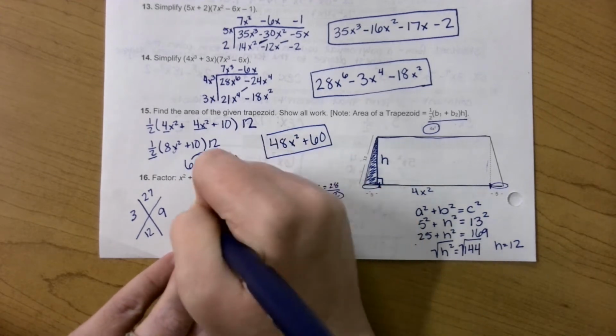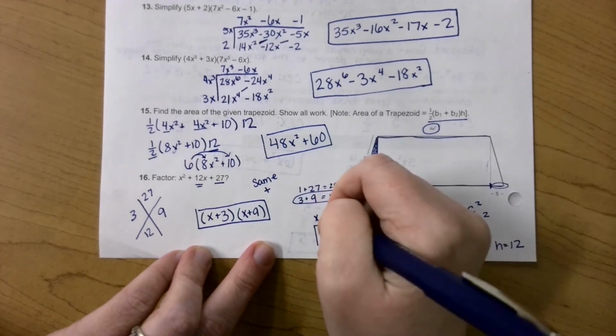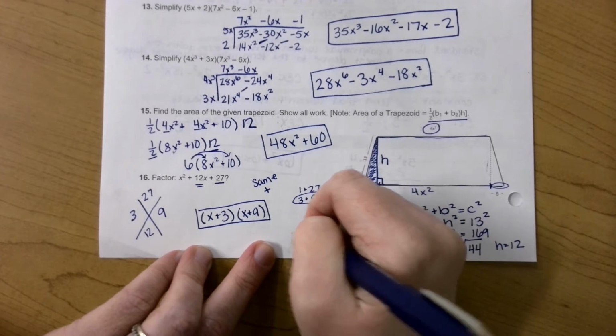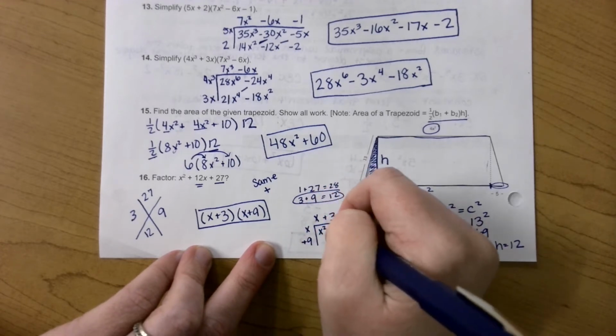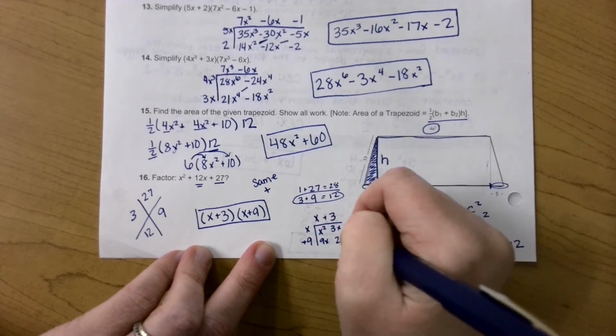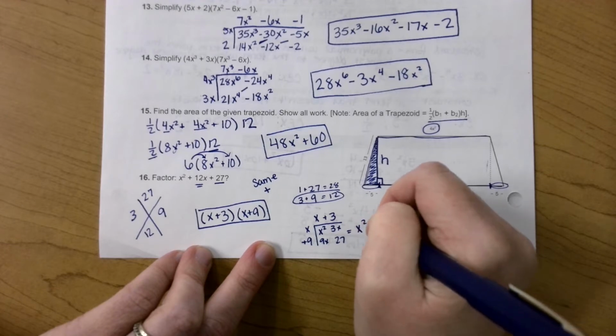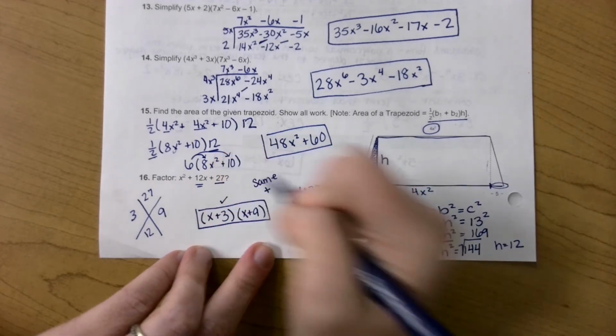And if I want to check my work, you can use box method. We have x plus 3, x plus 9. X and x is x squared. We have 3x. We have 9x. 9 and 3 is 27. X squared plus 12x plus 27. Okay, so this is my final answer.